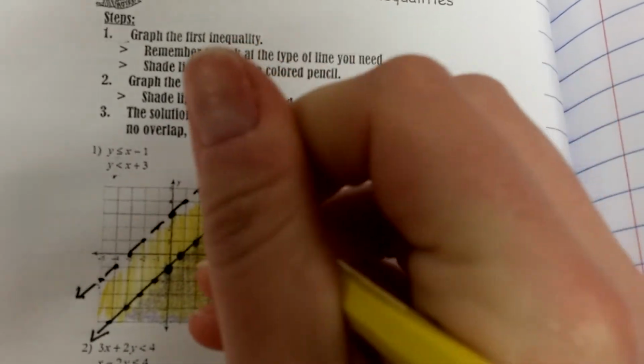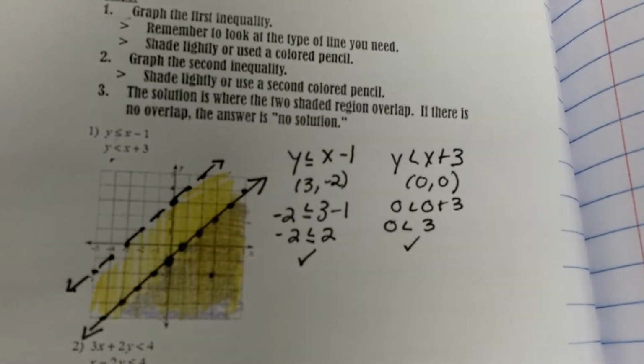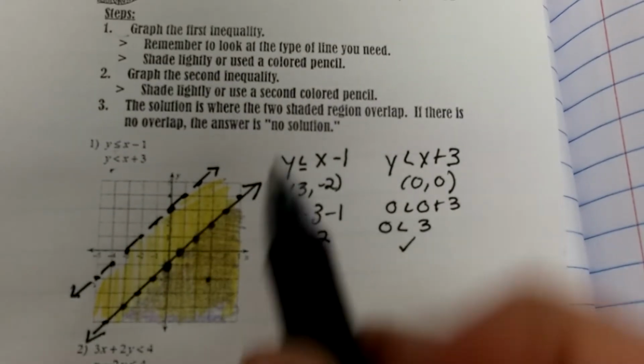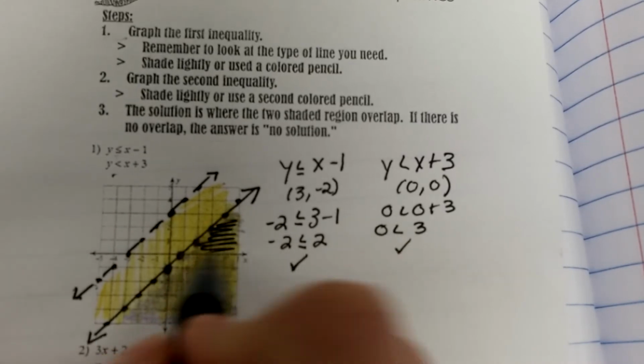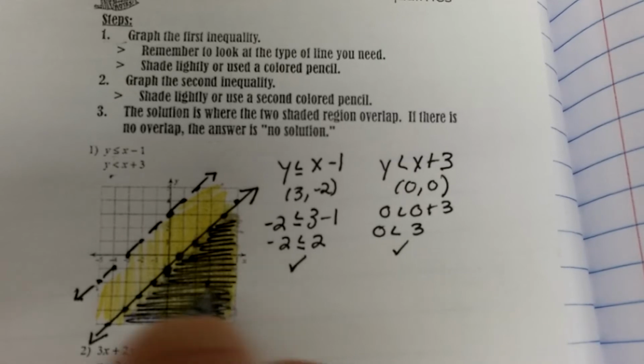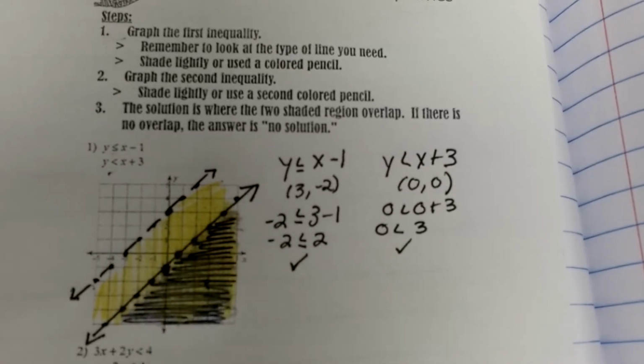And the solution is where the two inequalities overlap. So notice this region right here is shaded both in purple and in yellow. So my solution, which I'm going to shade darker, is simply that section there. This section is only in yellow, so it's not part of the solution.